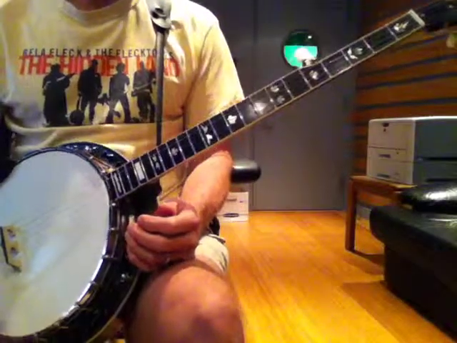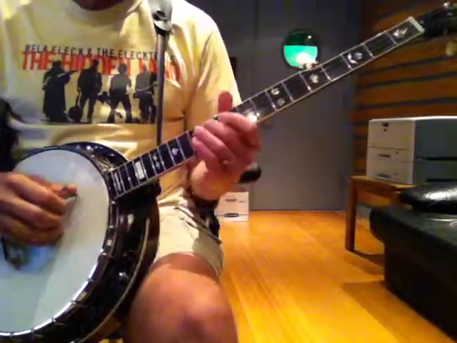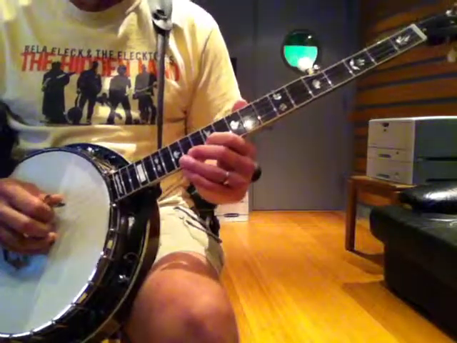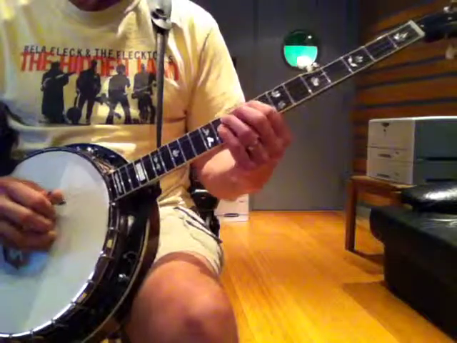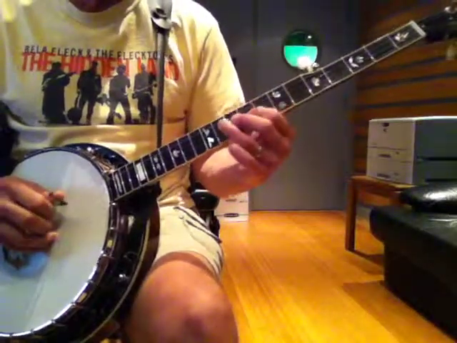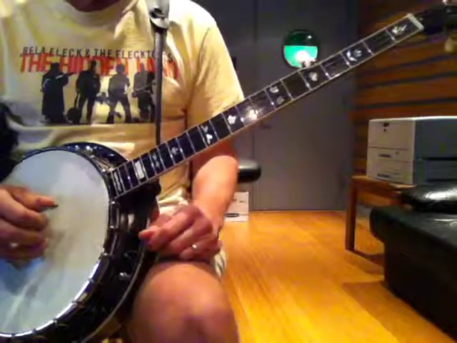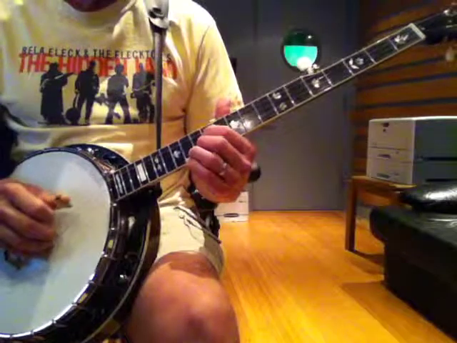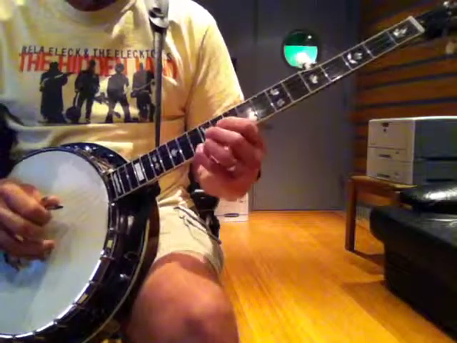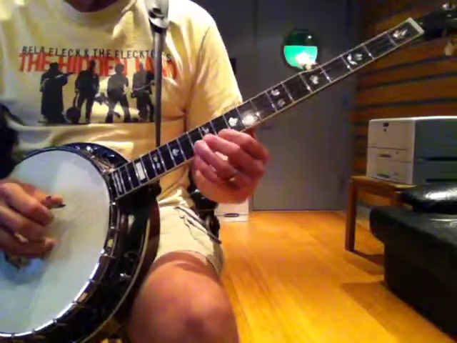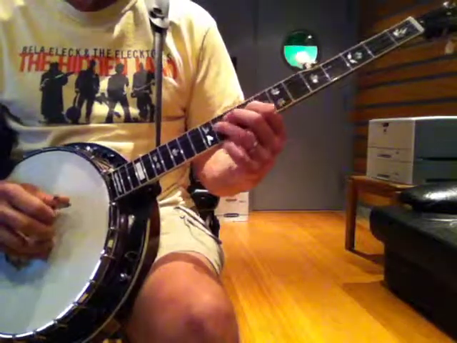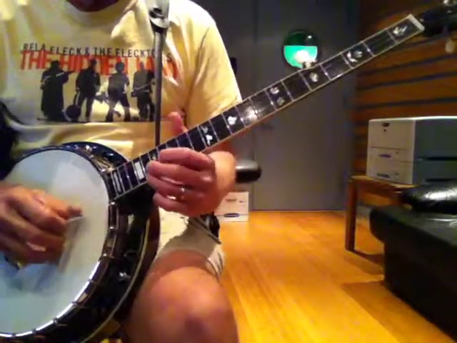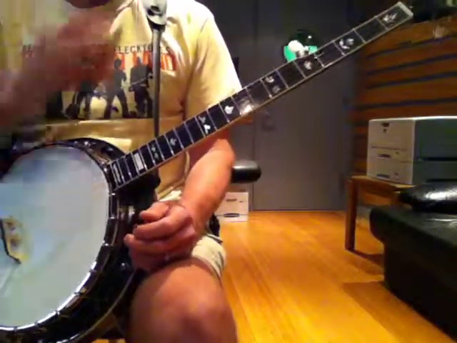So now to the B part. The B part has a real beautiful melody. And then it goes back to the head with a little turnaround. Real pretty melody there for the B part.